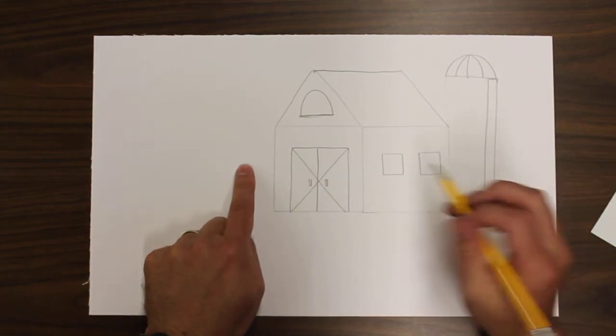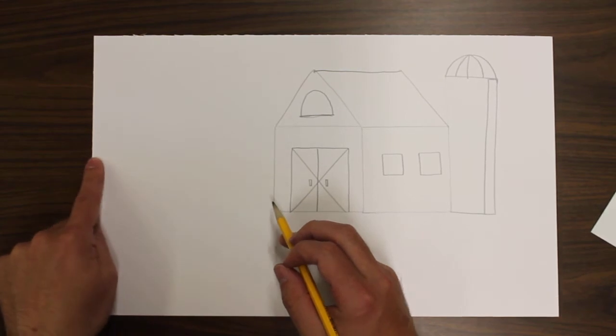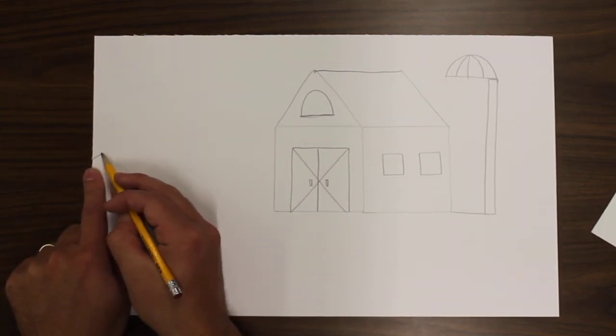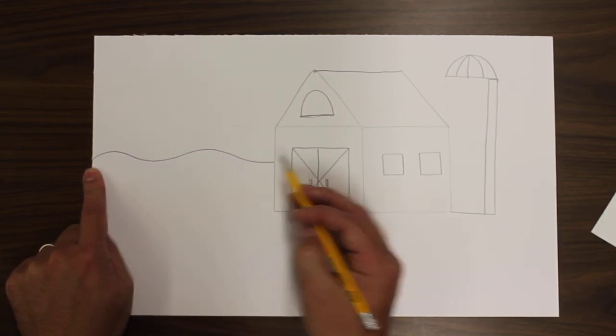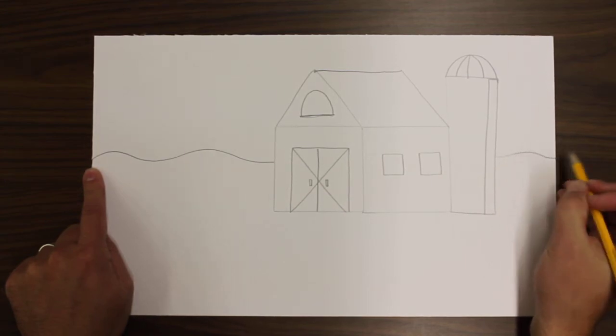Next, we're going to do that horizon line. This is where the sky and the land meet. I'm going to start over on this side, and I'm going to do a wavy line. Just like Iowa has those rolling hills, I'm going to put a wavy line. And then I'm going to come on the other side.